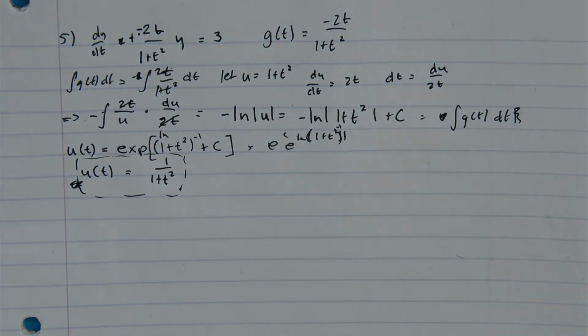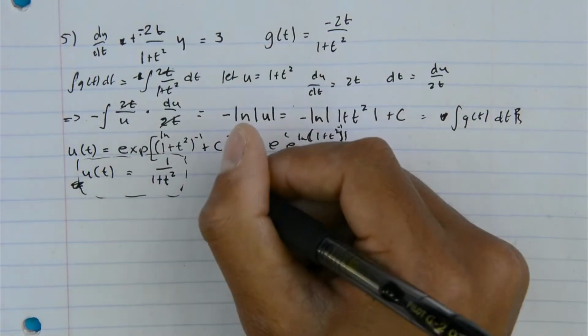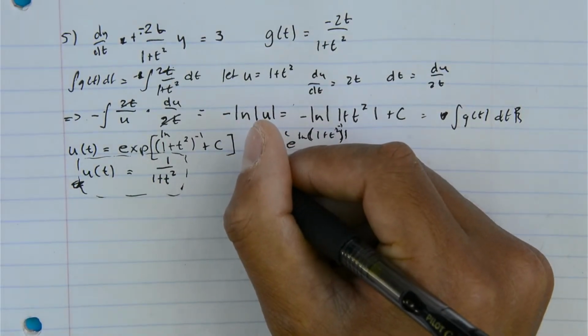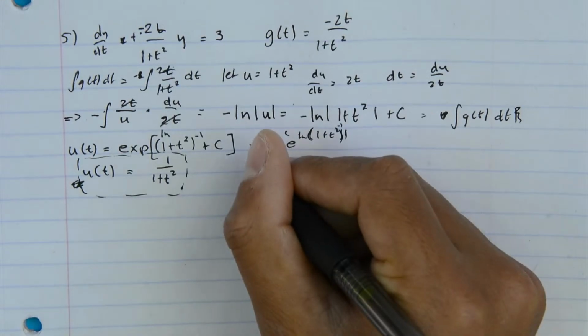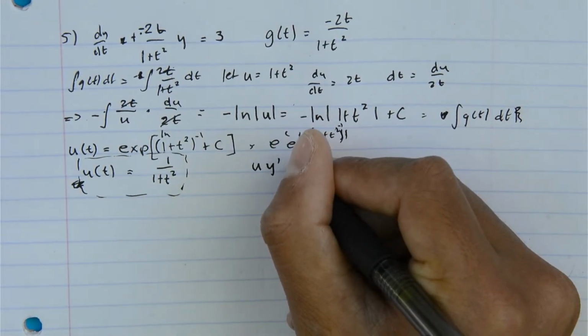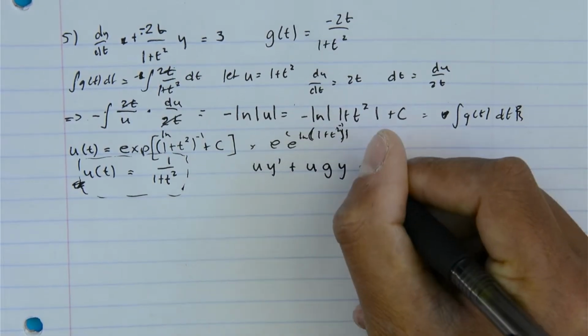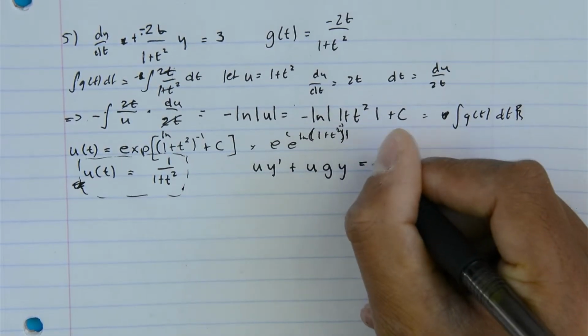From there, we multiply both sides by u of t. So symbolically, we're going to get u y prime plus u g y equal to 3u.